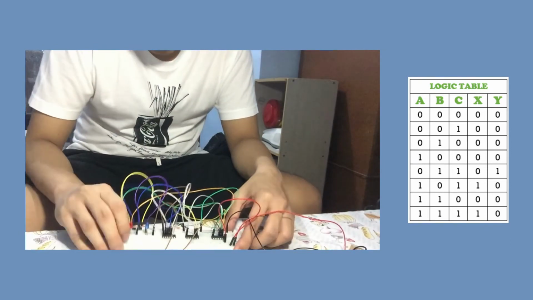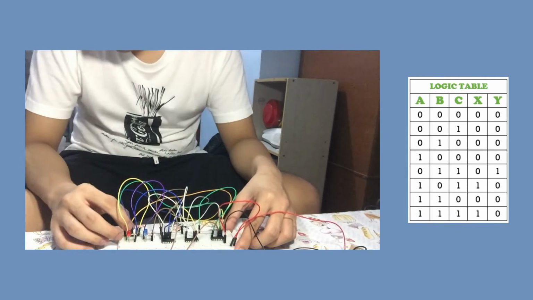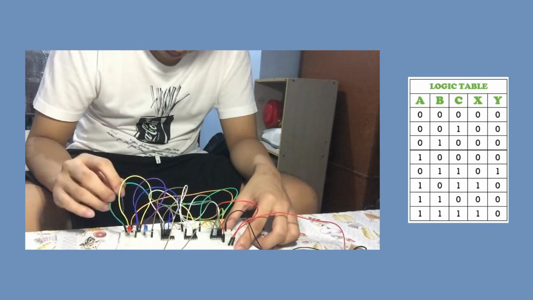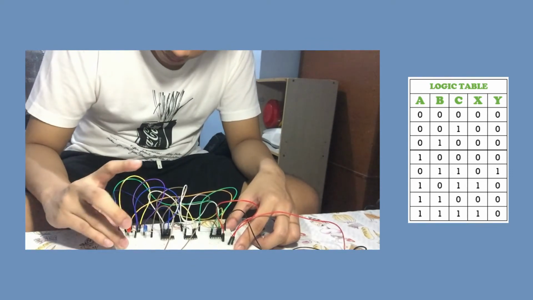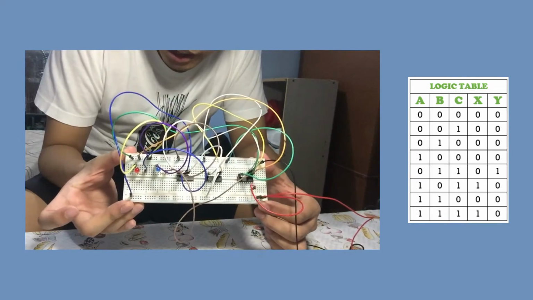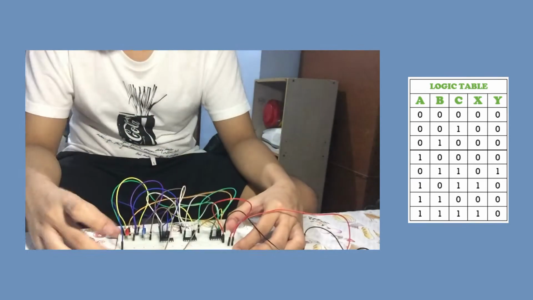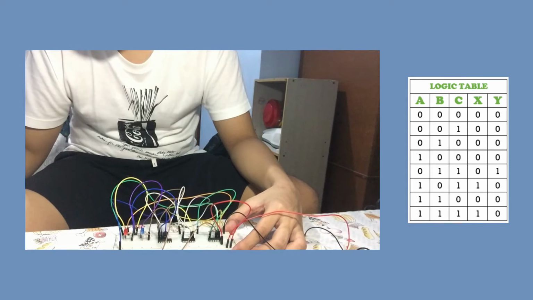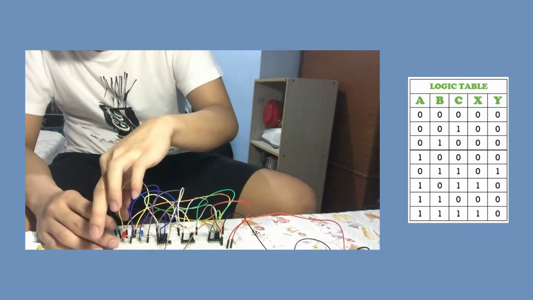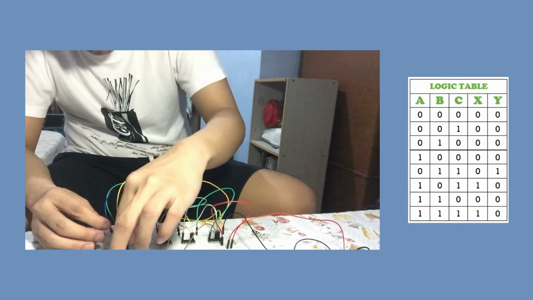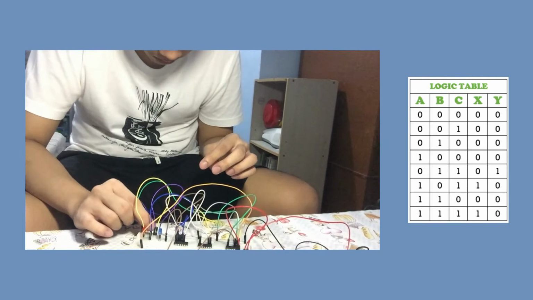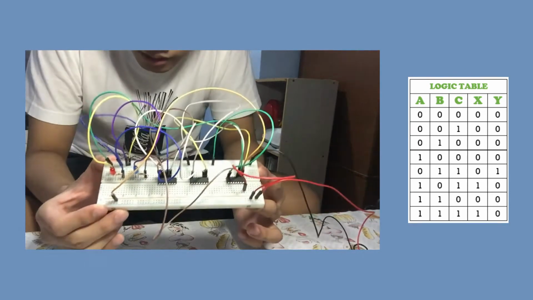Upon connecting input B to the source, none of the LEDs light up. Upon connecting input A to the source, none of the LEDs light up.